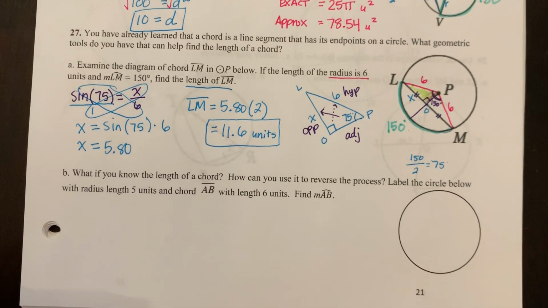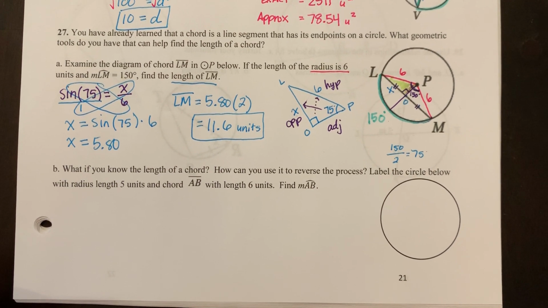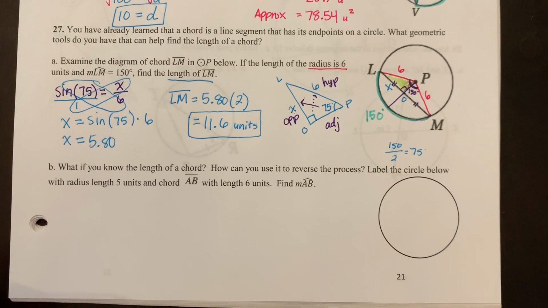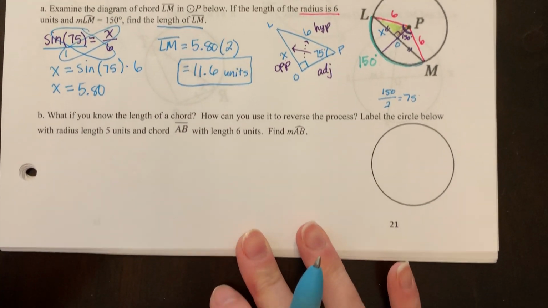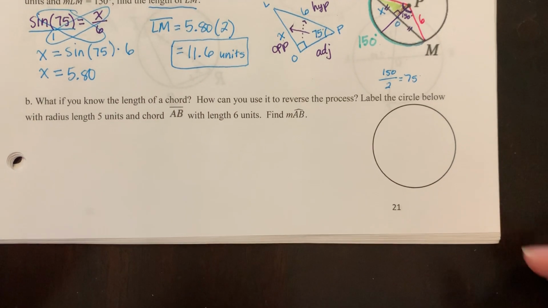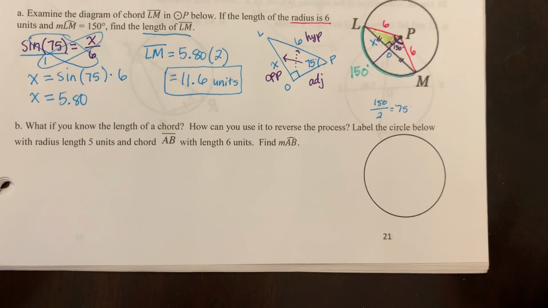All right. So that was part A. So again, using right triangle tools. All right, and then towards the bottom, part B. What if you know the length of a chord? How can you reverse the process?